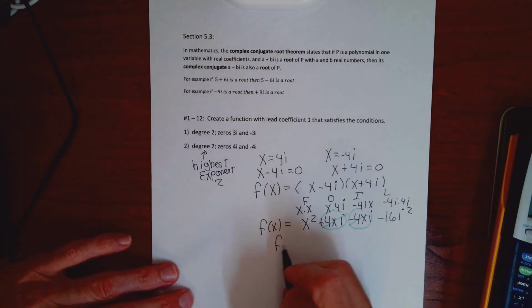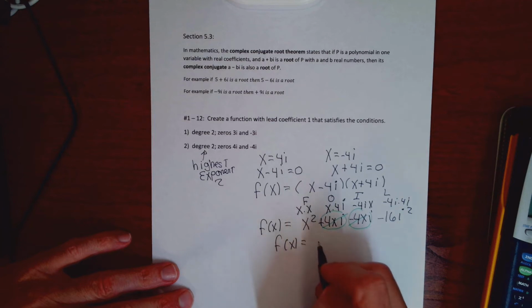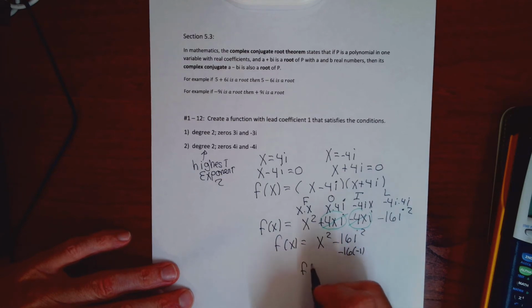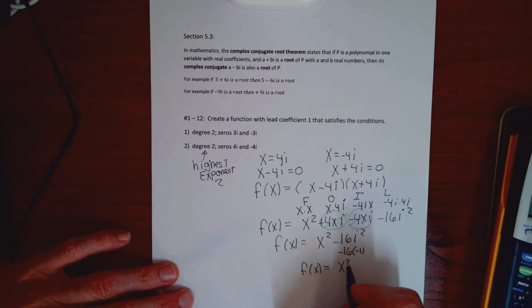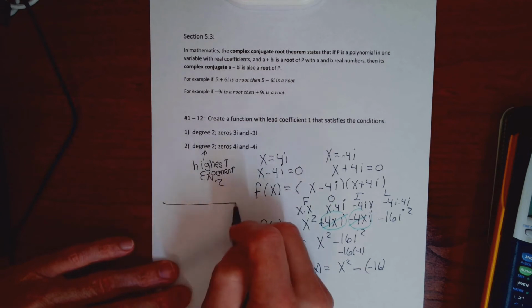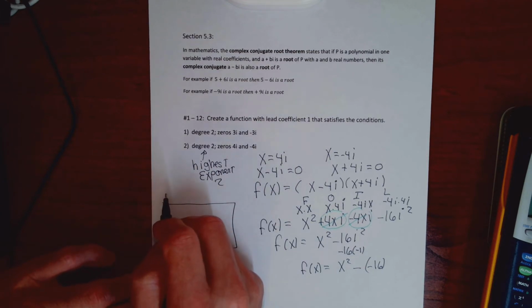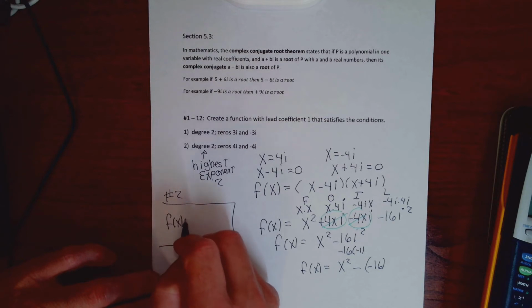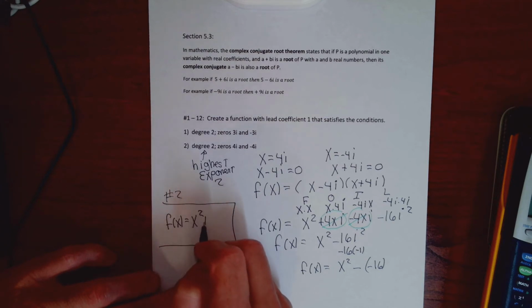And the polynomial that I'm going to get is f of x equals x squared minus 16i squared. And of course, i squared is equal to negative 1. So this polynomial is f of x equals x squared minus a negative 16, because 16 times negative 1 is a negative 16. My answer to number 2 is going to be f of x equals x squared plus 16.